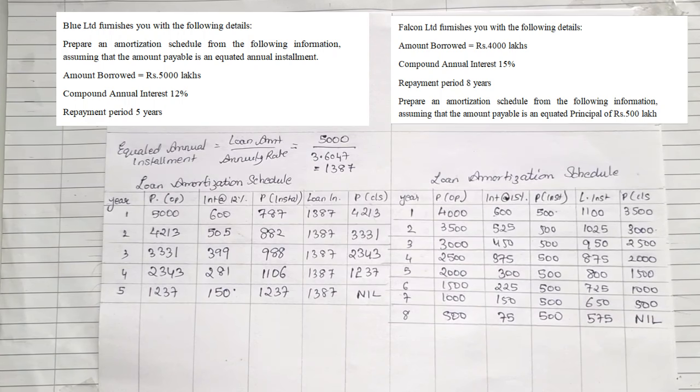Okay, so with this we were able to complete 4 sums based on loan amortization schedule. Two where they asked us to solve the table using equated annual or equated loan installment, and second where they had given you equated principal value. Okay, so I hope everyone has understood all these 4 sums. With that we will be ending this video here. Thank you.